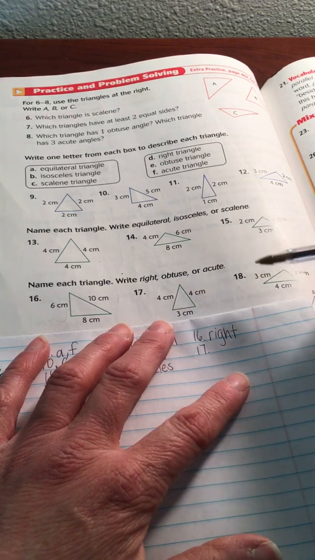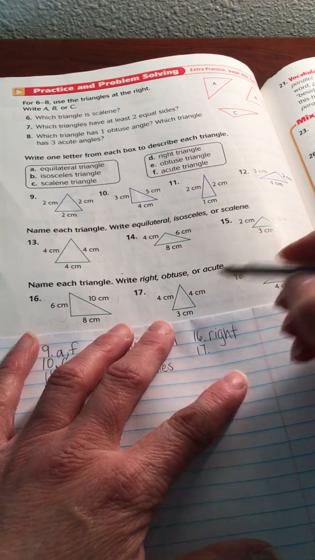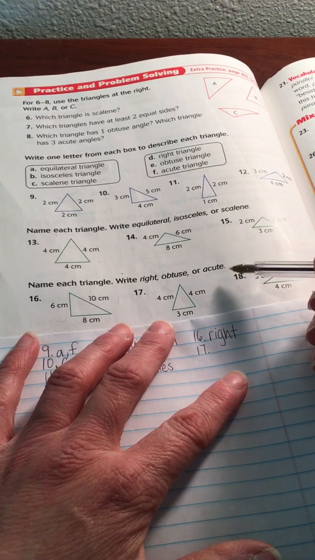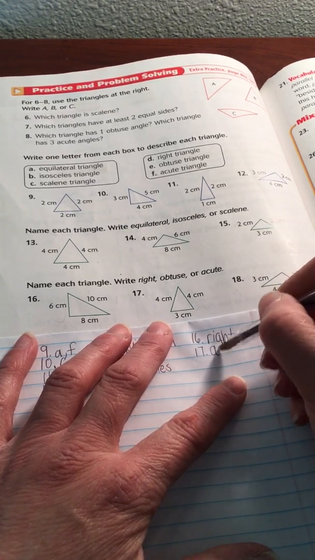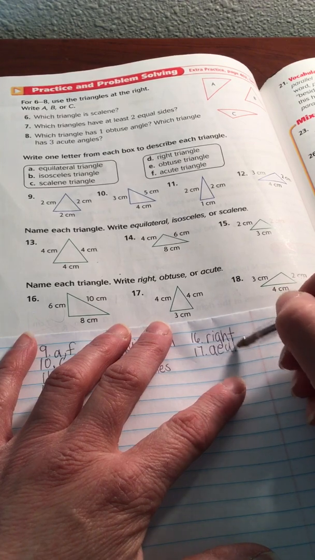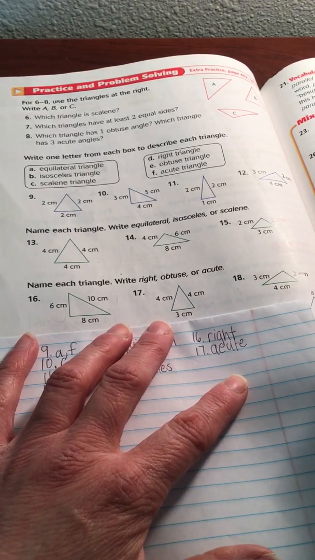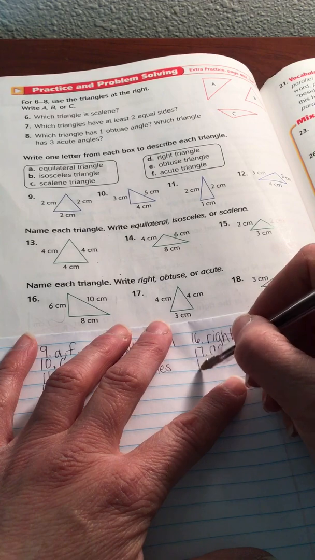None of those look very big. They all look very small. So what do we think it's going to be? If you think it's an acute, I am going to agree with you. An acute triangle. Okay. And last but not least, number 18.